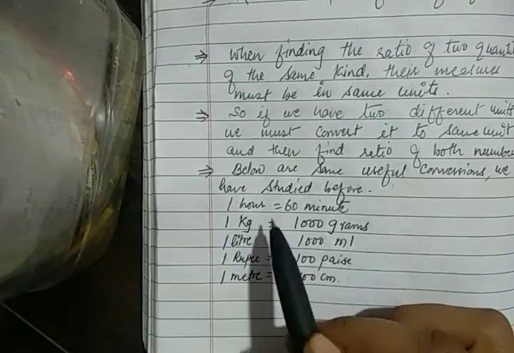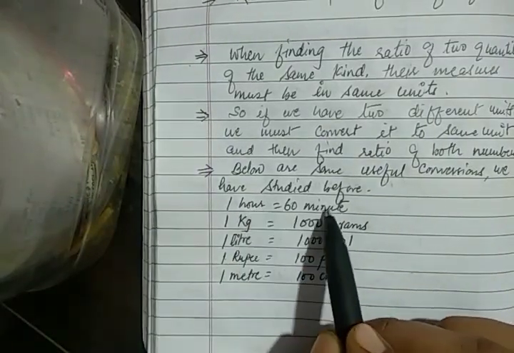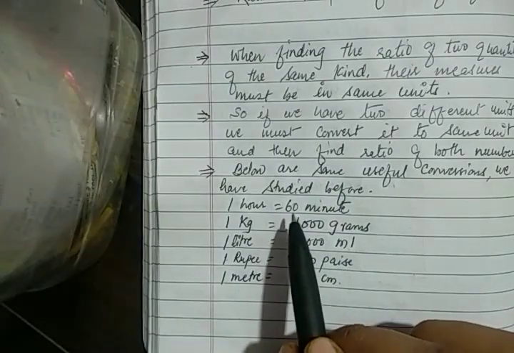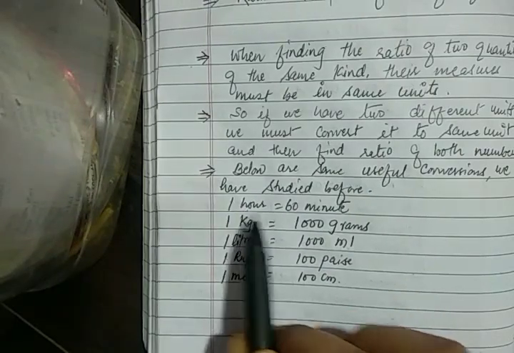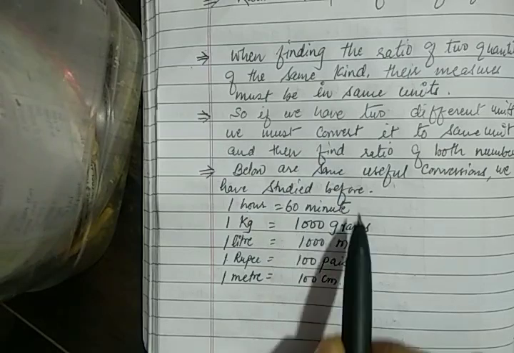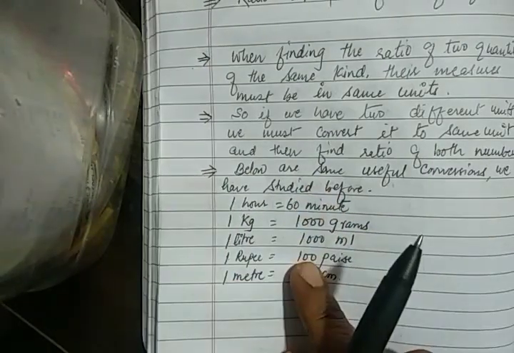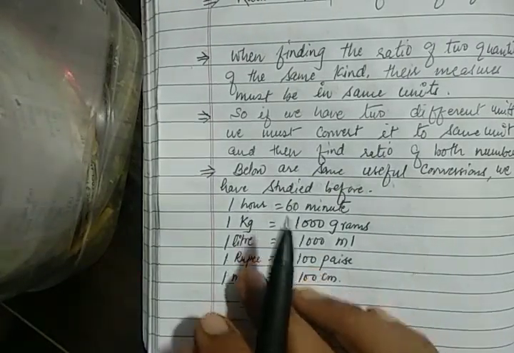So suppose we have two quantities, one with unit hour and one with unit minutes. That means to find the ratio, we have to convert both either into hours or into minutes. We cannot find a ratio with two different units. So this conversion is very important. So you all must write down, okay, and learn these basic units again, okay.